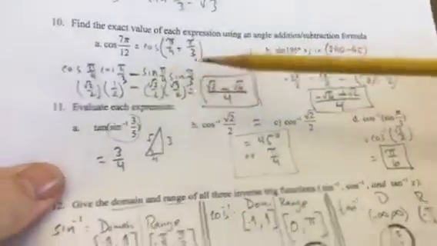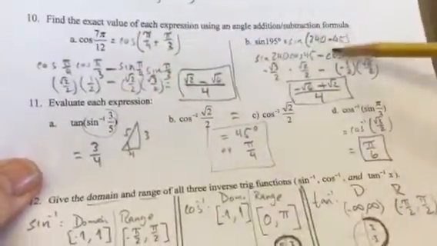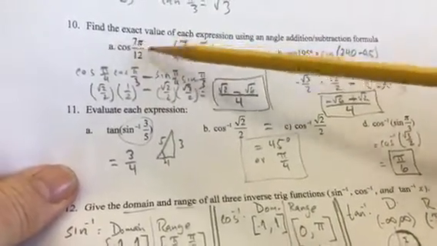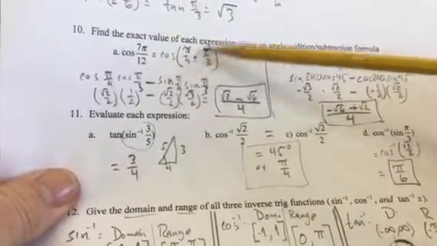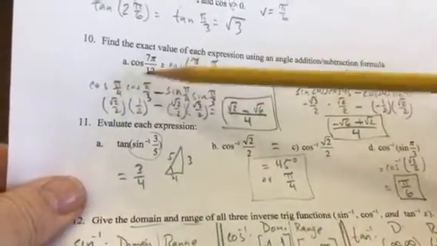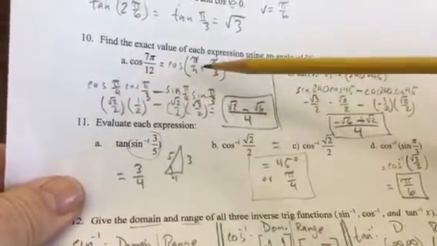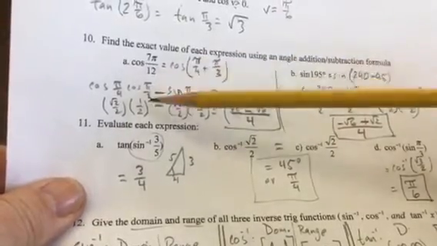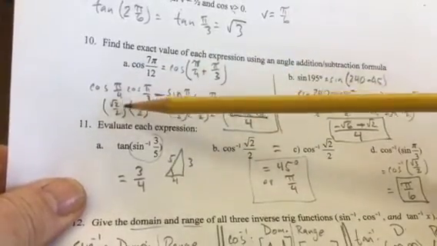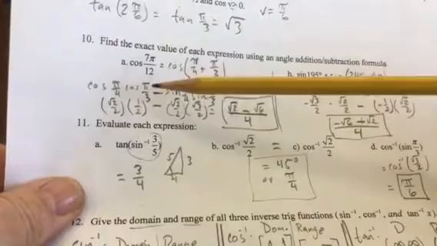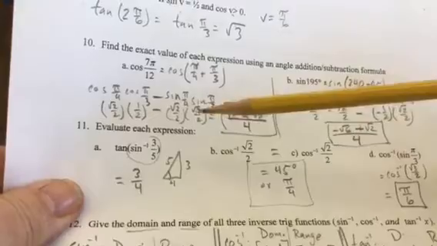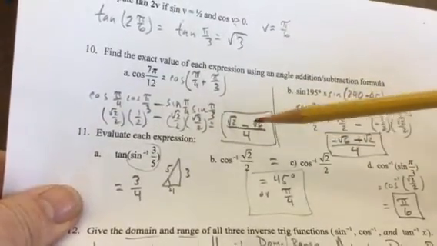Next one, though, using the angle addition formulas for each of these. Here's your angle addition for cosine. You have to find two numbers that add up to 7 pi over 12. One such pair is pi over 4 plus pi over 3, but there are others. So you put them into the formula: cosine, cosine, sine, sine. This is plus, so this is minus right here. Pay attention to that little aspect of the cosine angle addition formula. Then it's just a matter of putting in your values: root 2 over 2, 1/2, root 2 over 2 again, root 3 over 2, multiplying and subtracting. You got root 2 minus root 6 over 4.